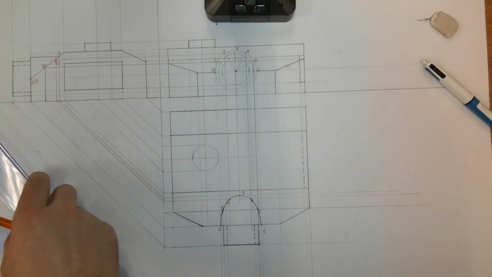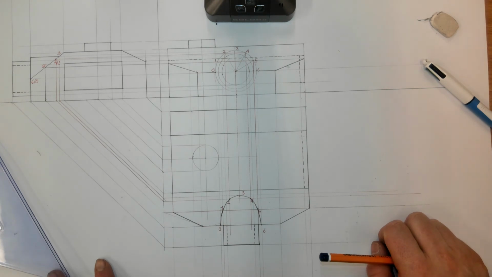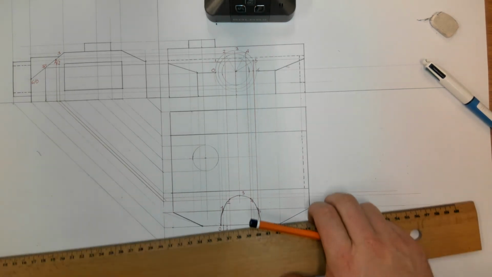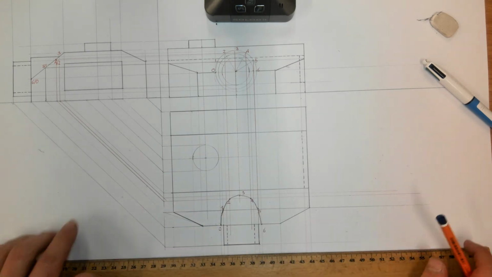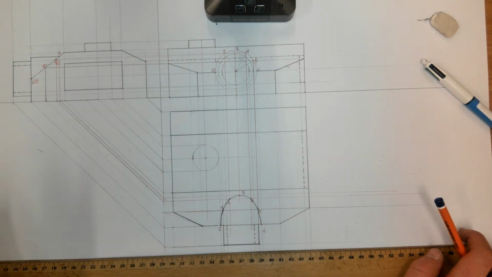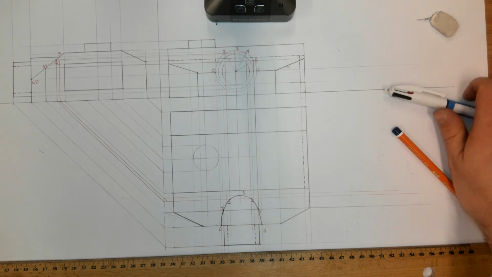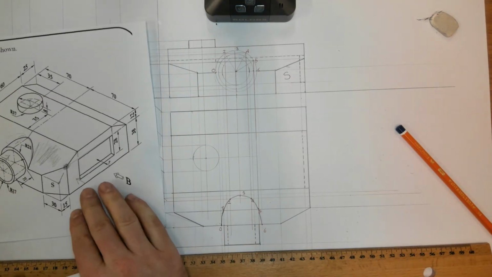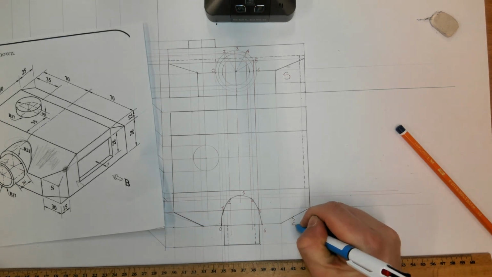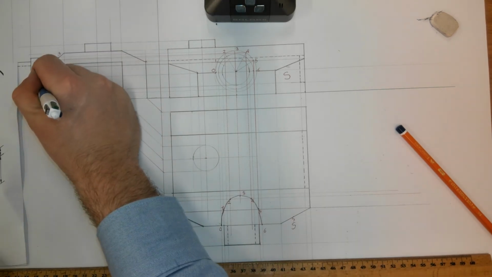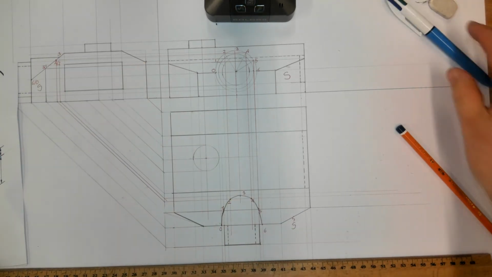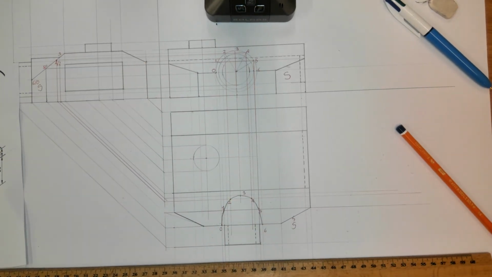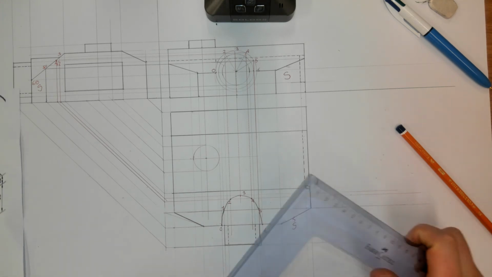Okay, and now that's the elevation, plan and end elevation done. So the last thing we have to do is find the true shape of surface S. So that's surface S in elevation. Here's surface S in plan, and here's surface S in end elevation. So I'm going to find the true shape using an auxiliary, which is one way, and I'll also show you how to find true shape using the rotation.